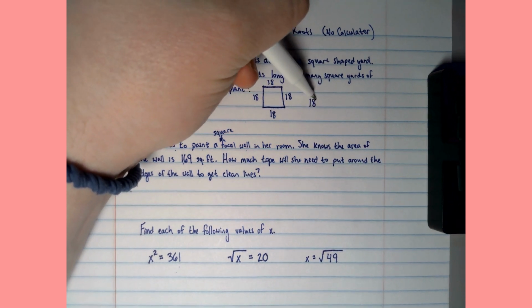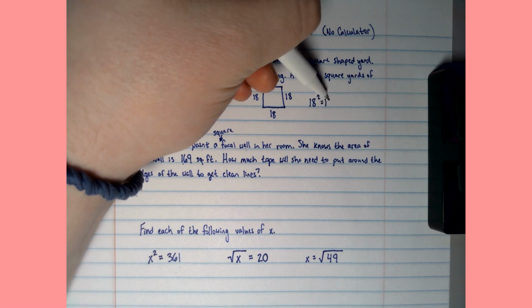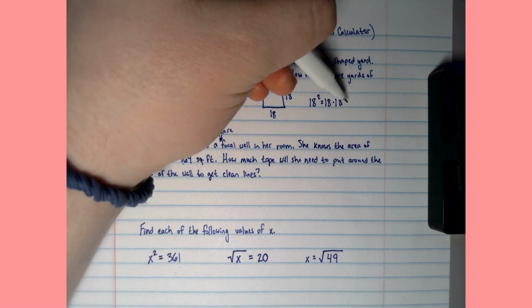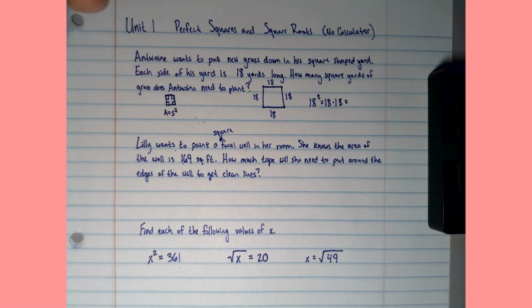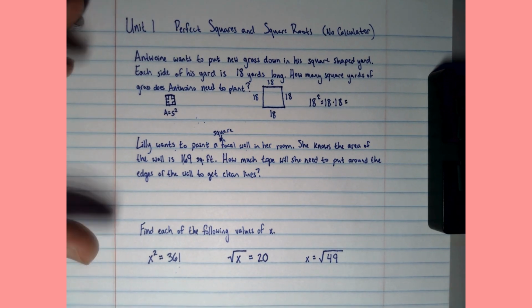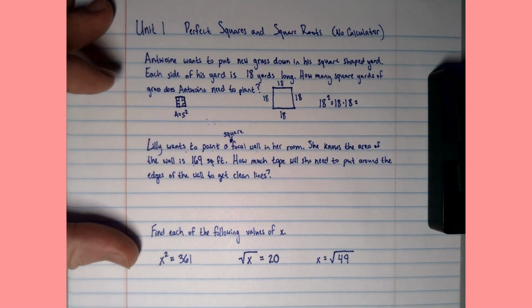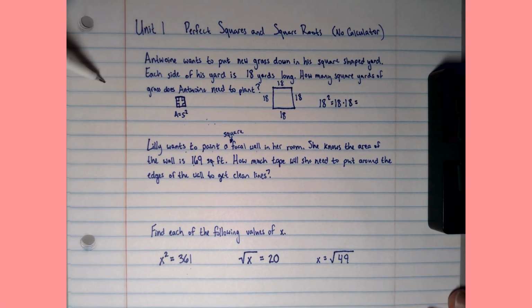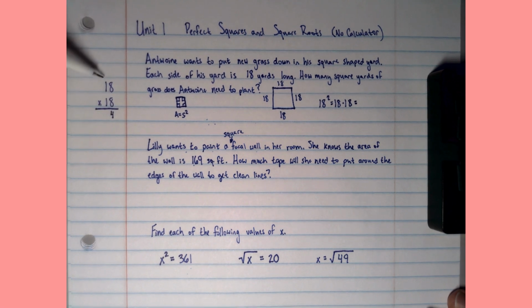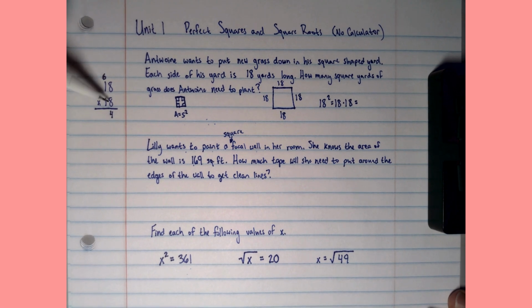So 18 squared, which is 18 times 18, and that's going to equal, well, just in case you don't remember how to do that, I'm going to do a little side math over here on the left of how to do that multiplication. 18 times 18. You stack them, line them up. 8 times 8 is 64. I carry the 6 because I'm not done yet. 8 times 1 is 8. 8 plus 6 is 14.